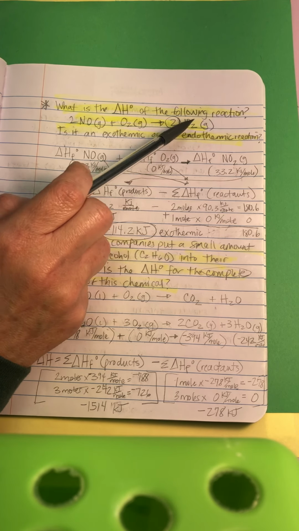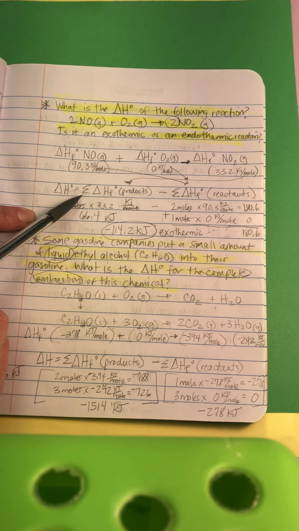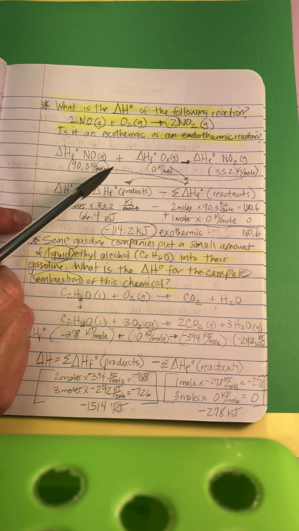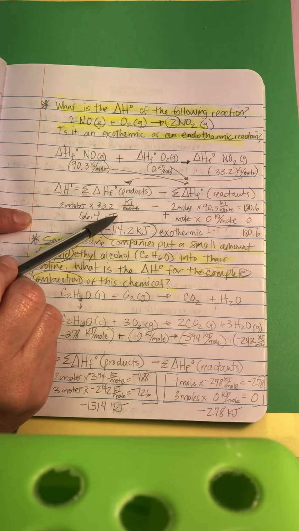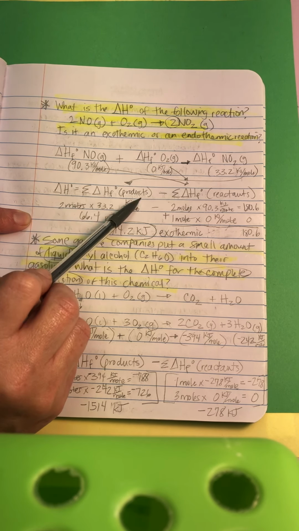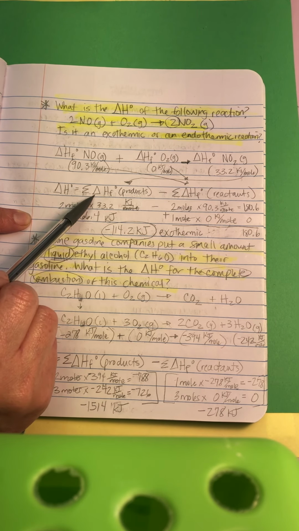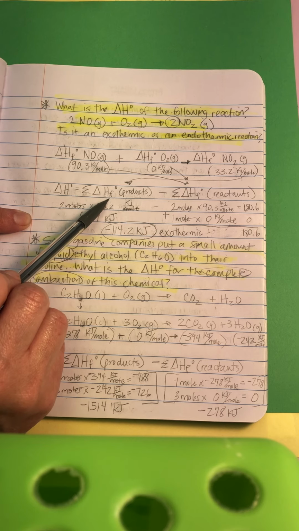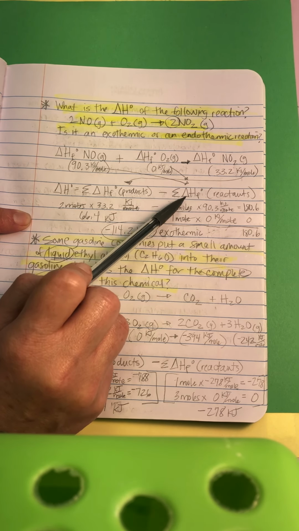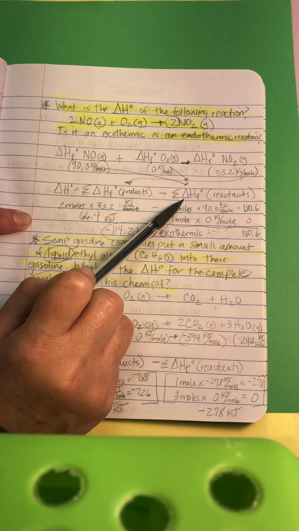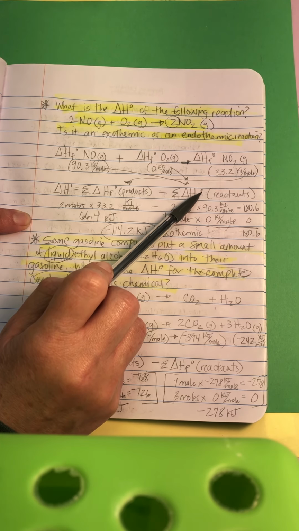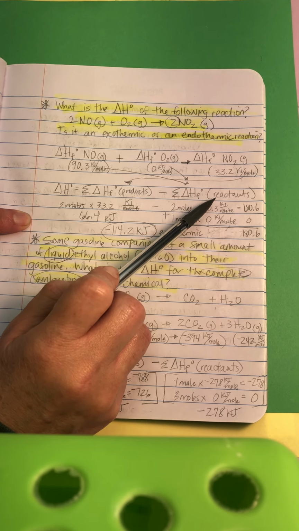Now, if there had been 2 products, then you have to add them together, because you remember that this sign is the sign of summation. That means adding them together. But I only had the one, so there's my answer for the products. So then I take the change in enthalpy of formation of my products, and I subtract the sum of the change in enthalpy of formation at standard conditions of my reactants.